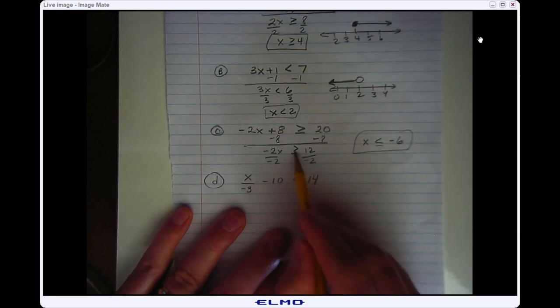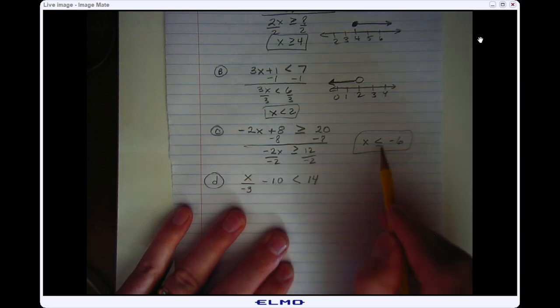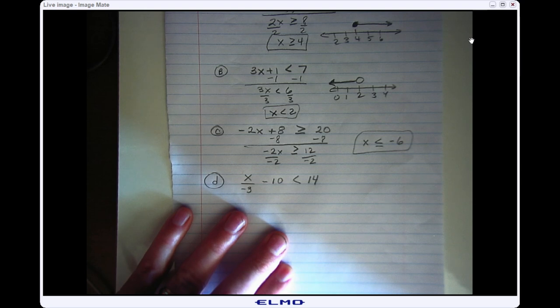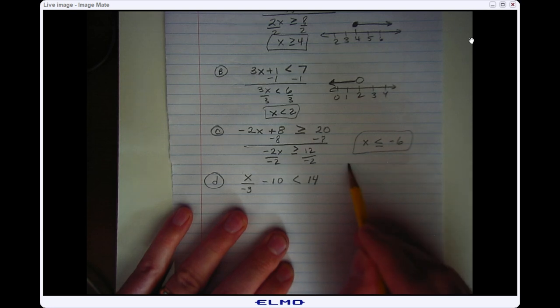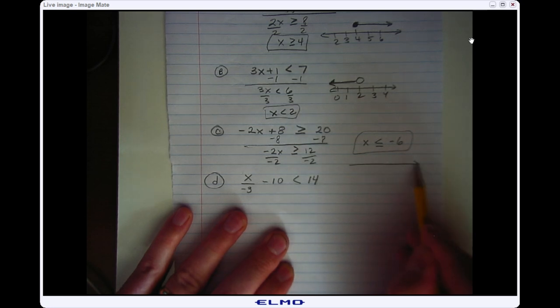So once again, it's very important. Anytime you multiply or divide by a negative, your inequality sign has to switch to the opposite of what it is. Because think about that, when you multiply by a negative, you're turning all positive numbers into negatives and all negative numbers into positives. So you have to switch the sign. So if I go ahead and finish this, I'm going to put my boundary point at negative 6.